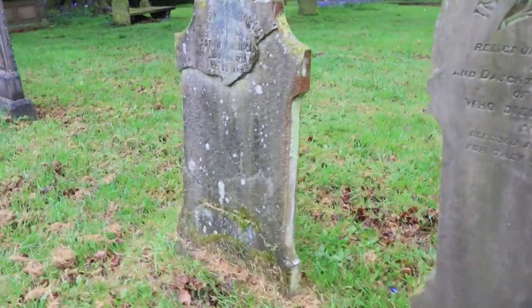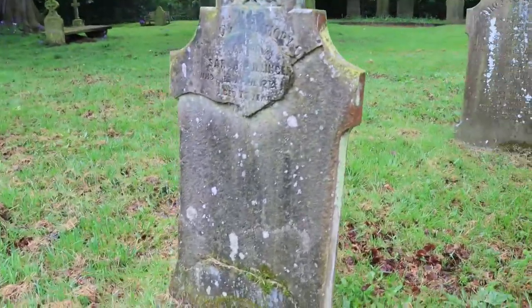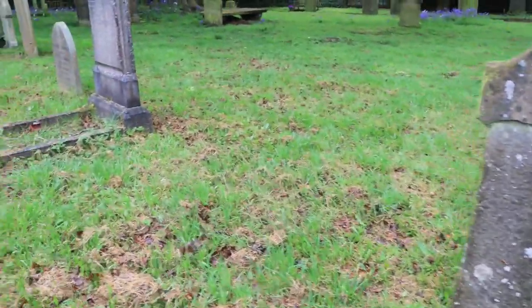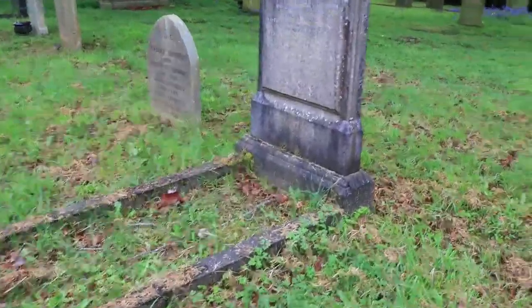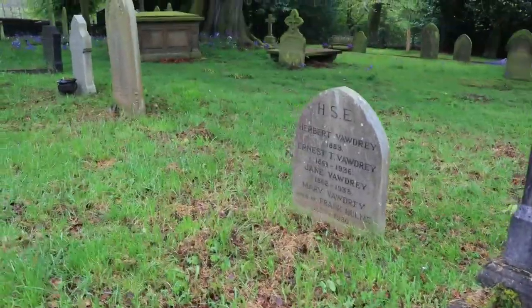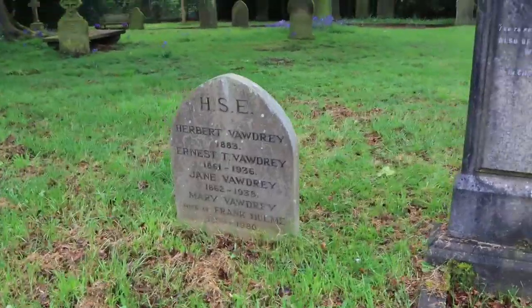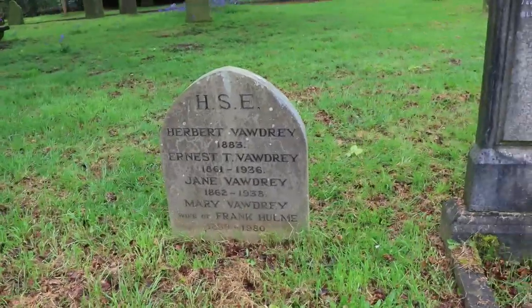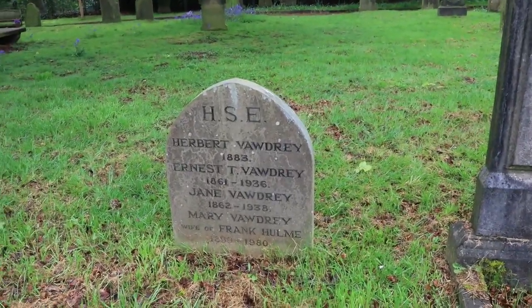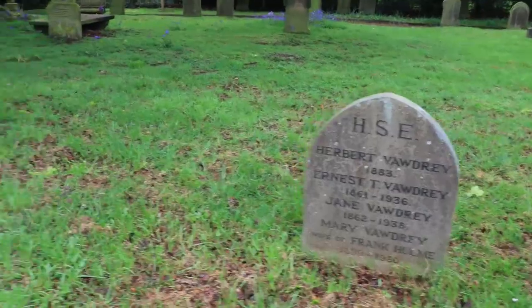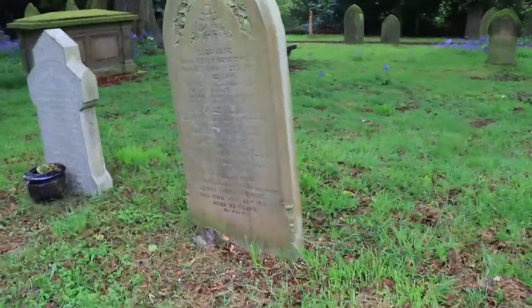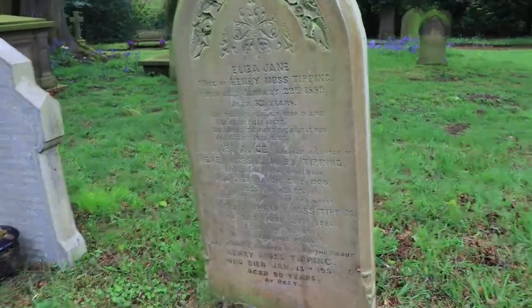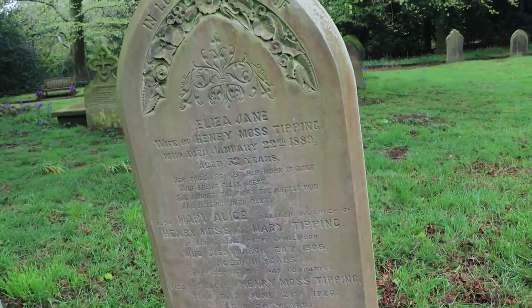This is one of the problems, you see, it's lovely woodland area, and it does take its toll on some of the gravestones. You can see the difference in the quality, can't you? This is 1861 and it's in sort of pristine condition. Same again here, better quality.